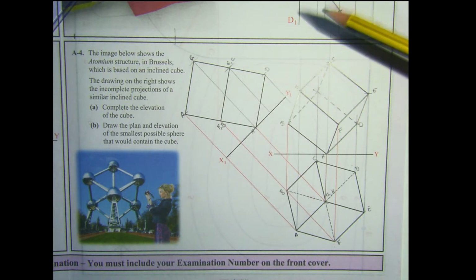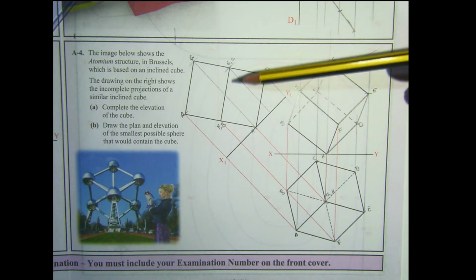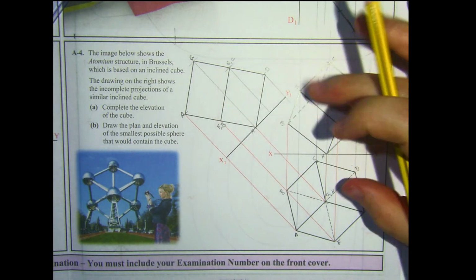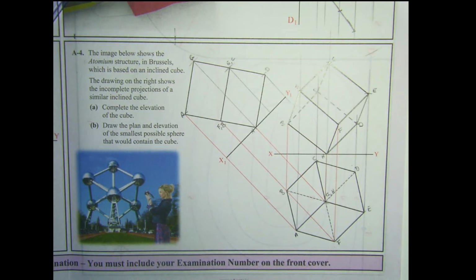So what you're asked isn't overly difficult, but you should definitely label your points, get those labeled correctly to start with, then this becomes a bit easier. Final part of this is to draw the plan and elevation of the smallest possible sphere that would contain the cube. So what sphere can we put around this that the cube will fit into? So it needs to be the smallest one, so it's going to be touching it somewhere.